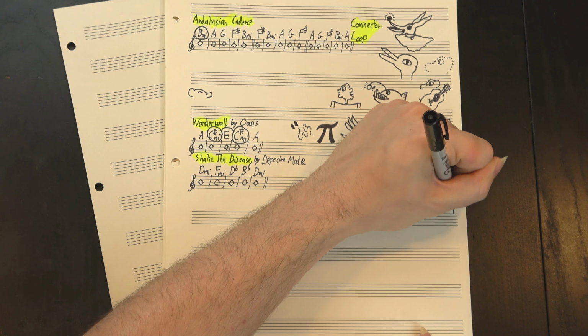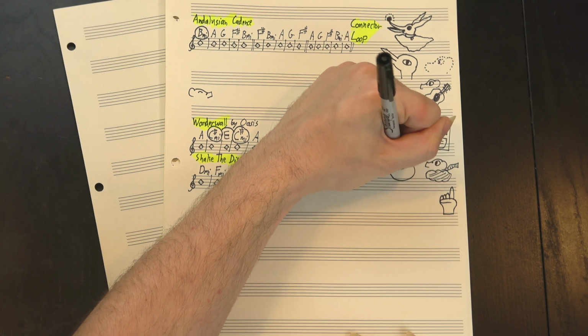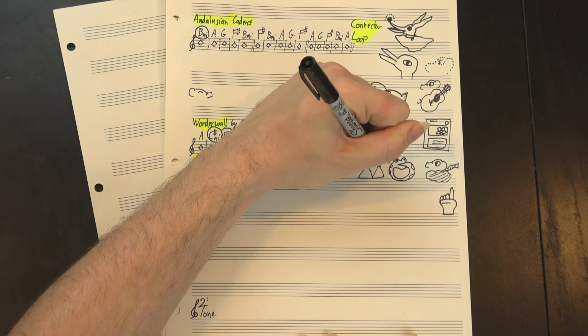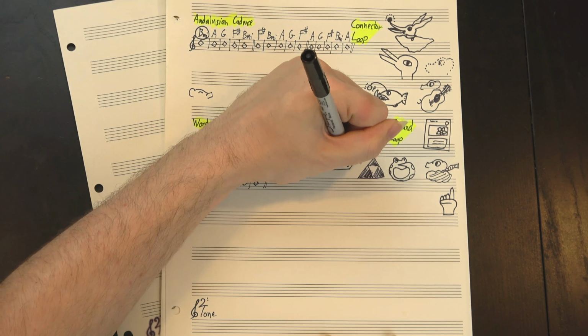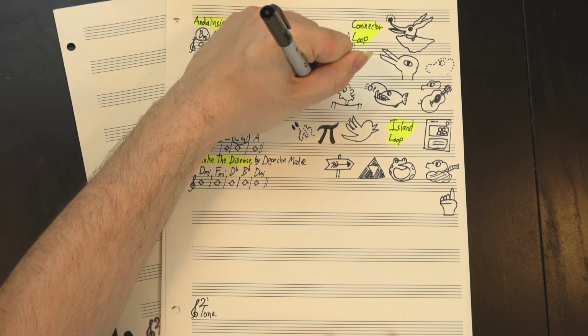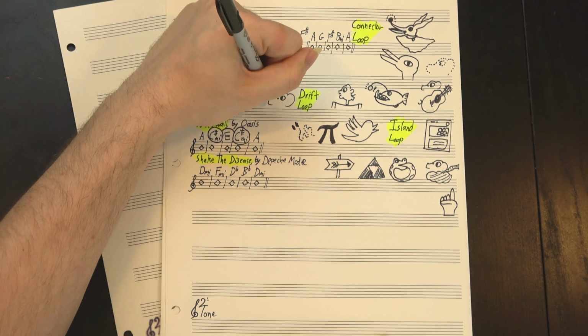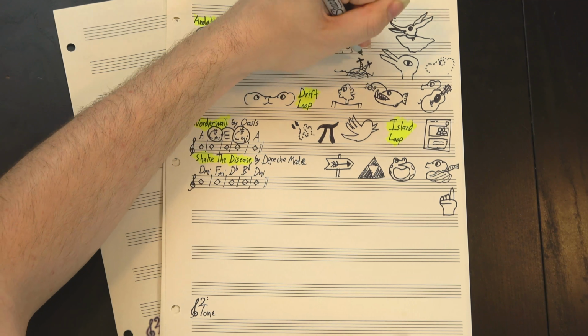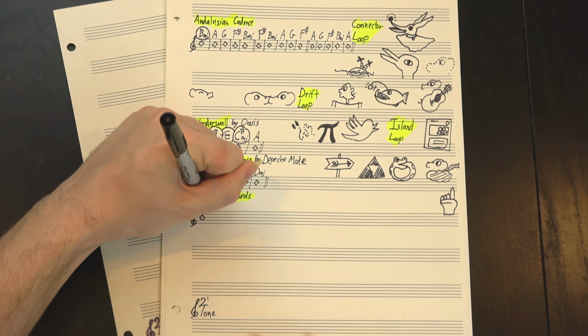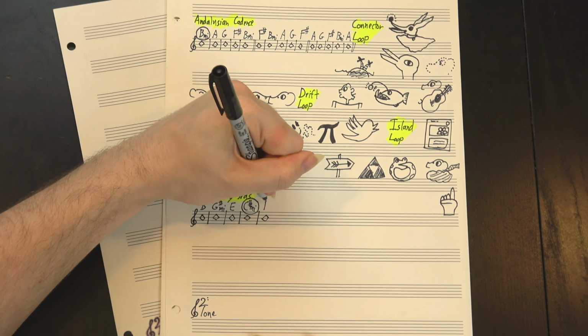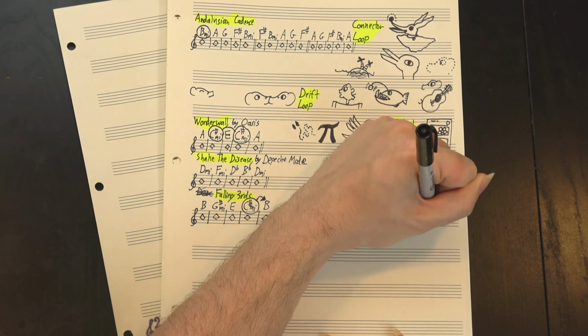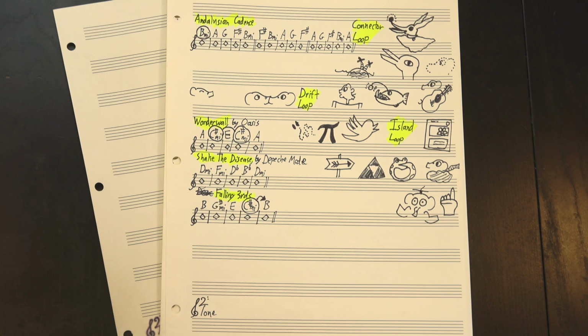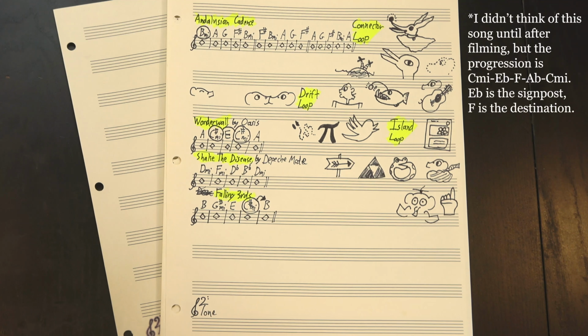Anyway, next we have the single destination loops, which in my experience account for most of the loops. We can divide these further into 3 subcategories based on where the signpost is. First, we have what I'll call the drift loop, where the signpost is right before the destination, leaving you with a long stretch of islands like in the falling thirds progression. Interestingly, most of the drift loops I know of have their destination on the medial, like in Shinedown's Second Chance.